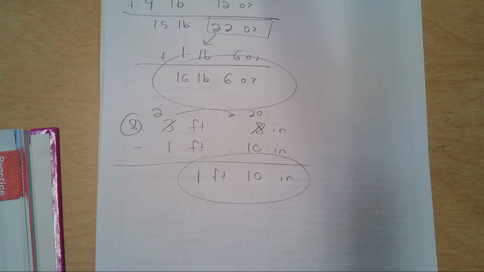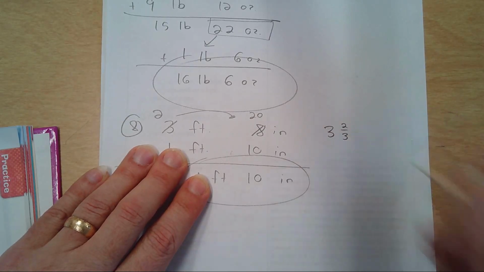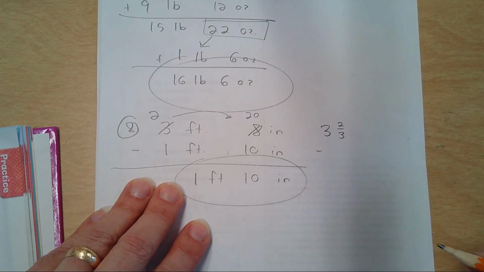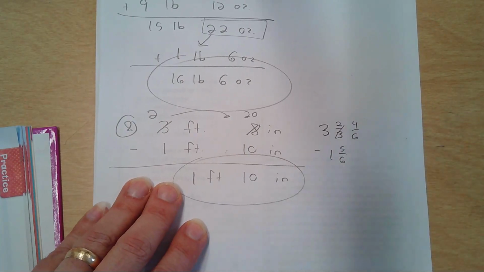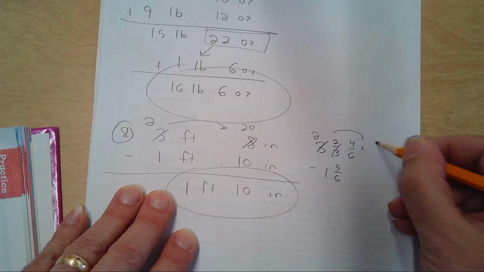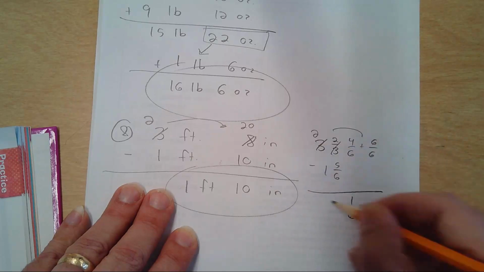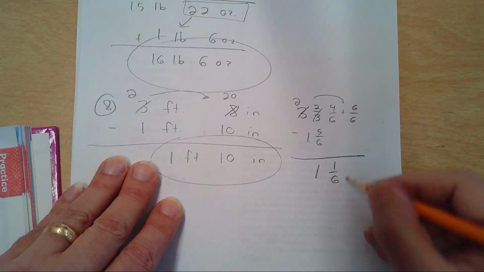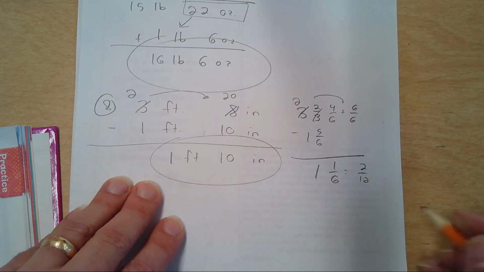And again, one time, very briefly, if I convert to similar units of measure. Converting the feet, 8/12 is 2/3. 1 foot, 5/6. Rewrite with a common denominator, 4/6. Can't do it, right? So I would break one out, put it back in, 6/6. 6/6 minus 5/6 is 1/6. 2 minus 1 is 1. 1/6 is 2/12. There's my 1 foot.